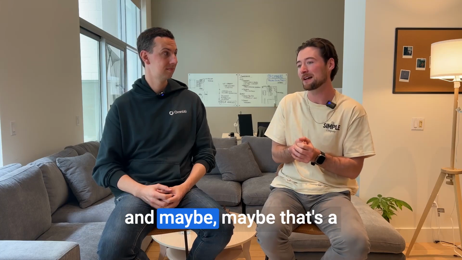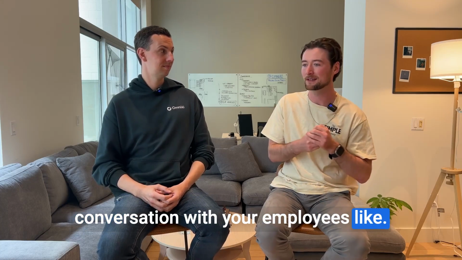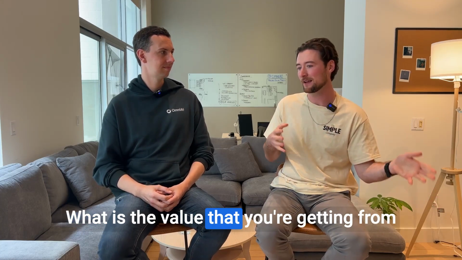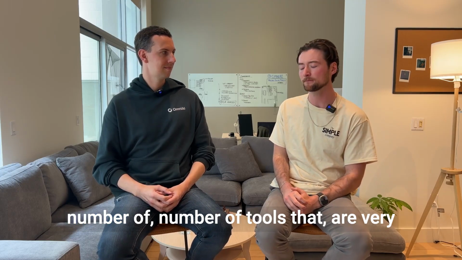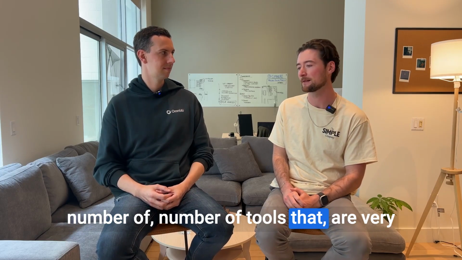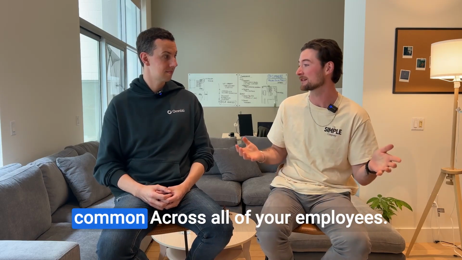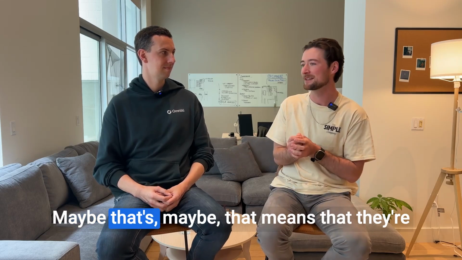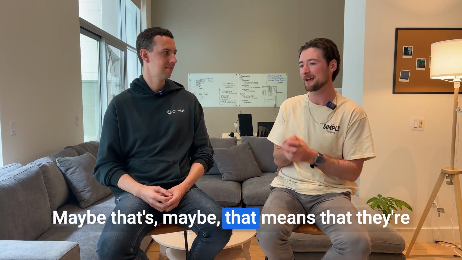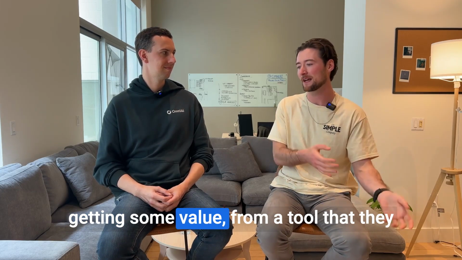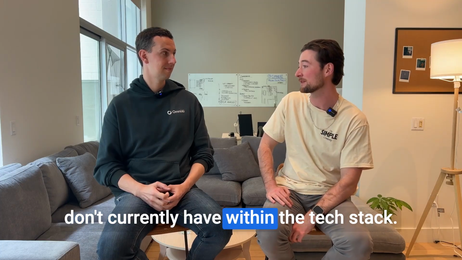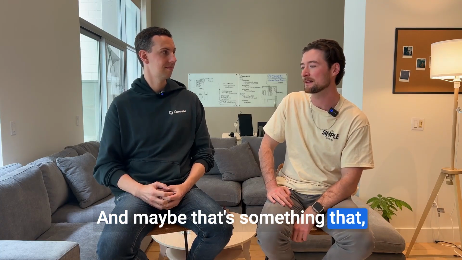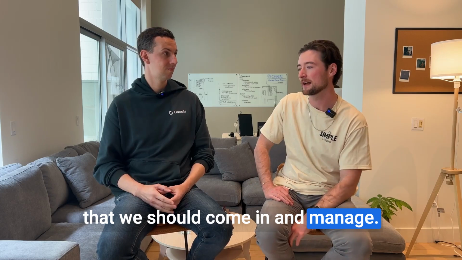And maybe that's a conversation with your employees about what value they're getting from all these tools, especially if there's a number of tools that are very common across all of your employees. Maybe that means they're getting some value from a tool they don't currently have within the tech stack, and maybe that's something we should come in and manage.